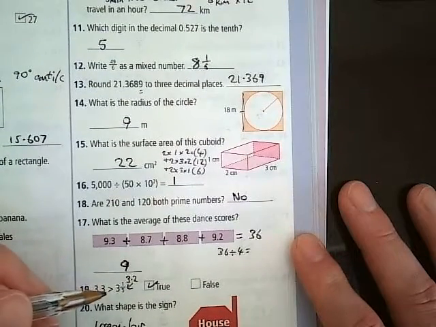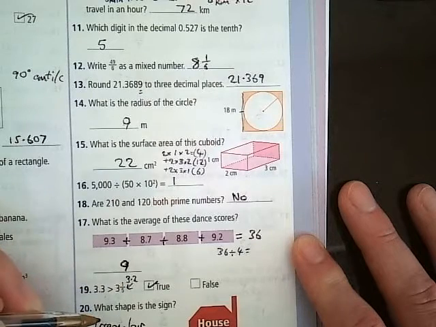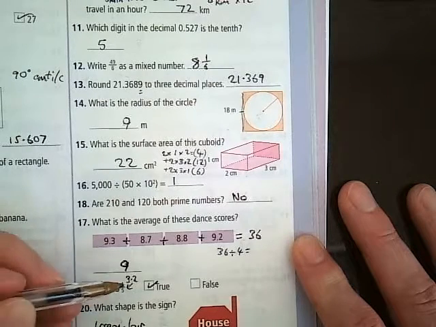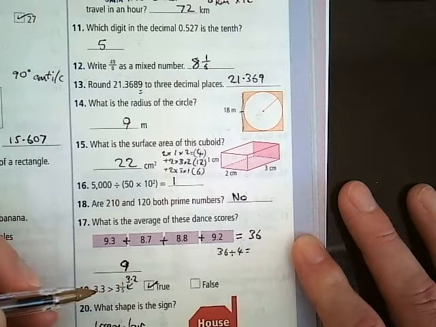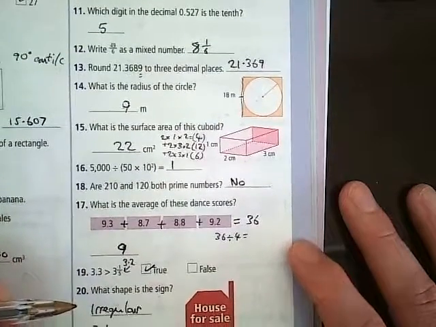Question 19. 3.3 is greater than 3 1/5. Is that true or false? Well, 3 1/5 is 3.2. Because 1/5 equals 2/10. So is 3.3 bigger than 3.2? Yes, it is.